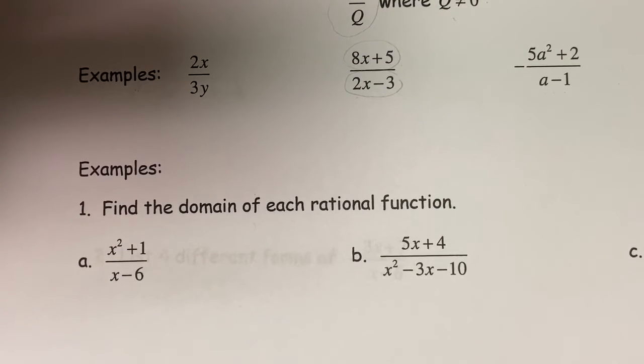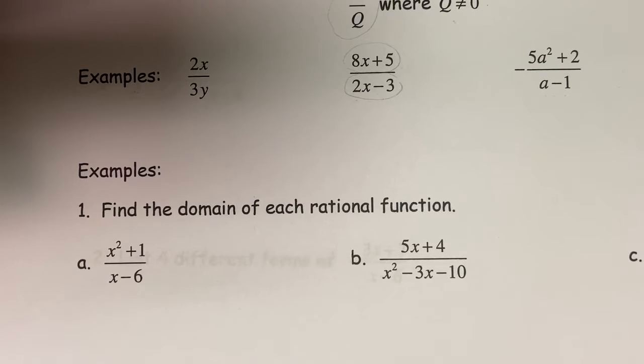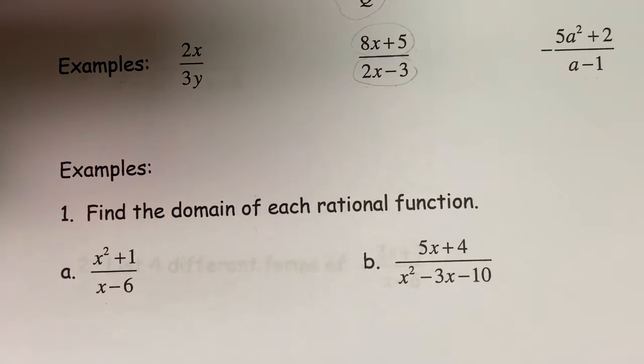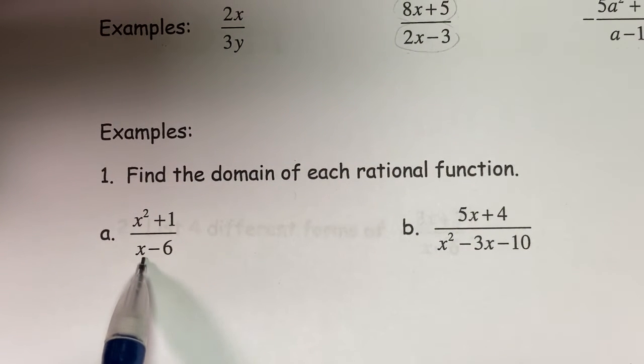Now remember, domain just means the set of all of the x's that can be true. So if we look at a fraction, we always have to consider the fact that our denominator can't equal 0. So when we look at 1a, there's one value that I could plug in here that would make this denominator equal to 0, and that one value is positive 6.